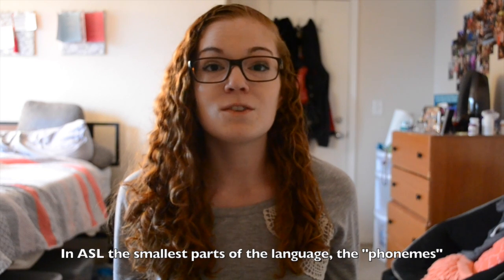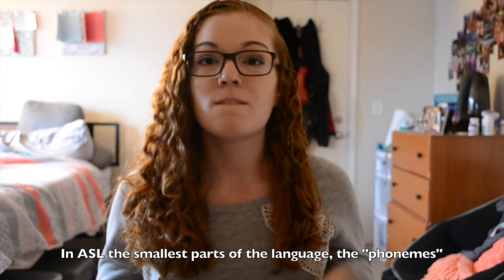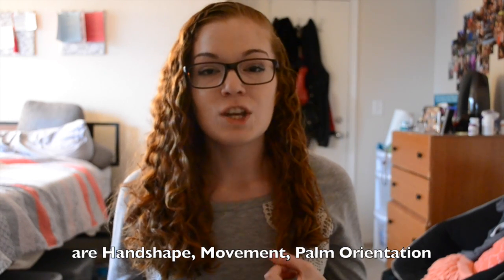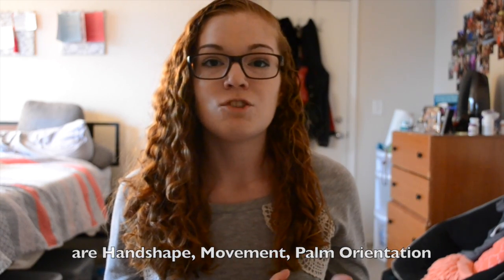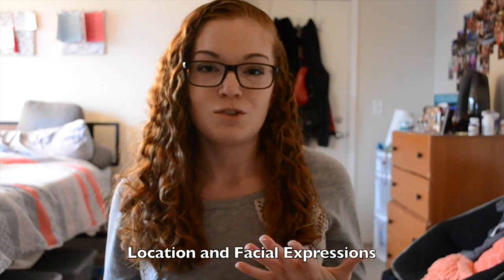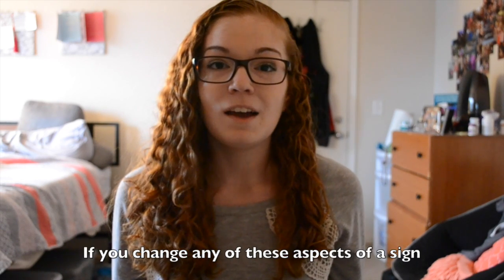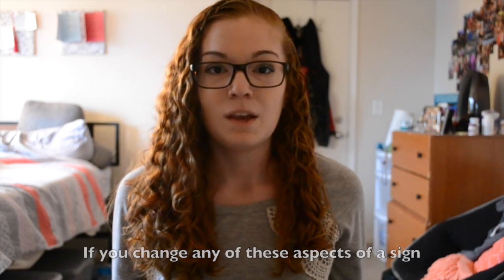In ASL, the smallest parts of the language, the phonemes, are hand shape, movement, palm orientation, and location and facial expression. If you change any of these aspects of a sign, you have changed the meaning of the sign.